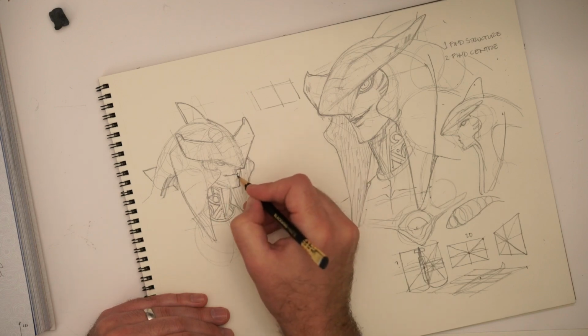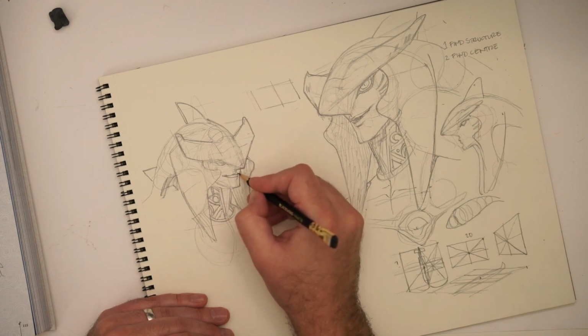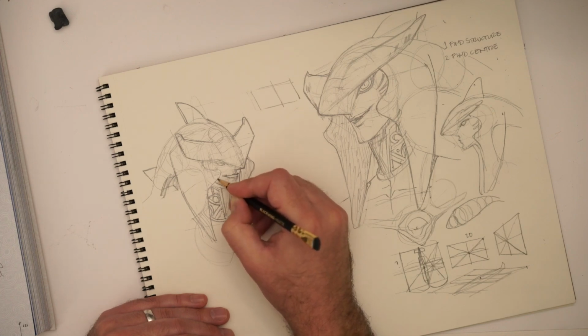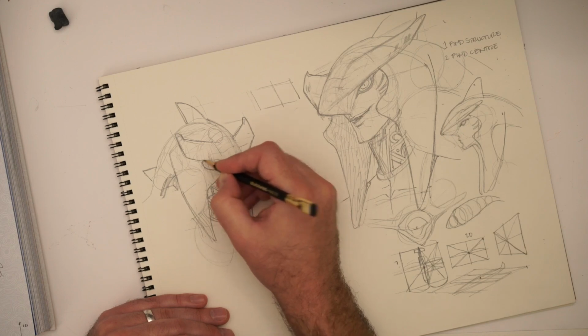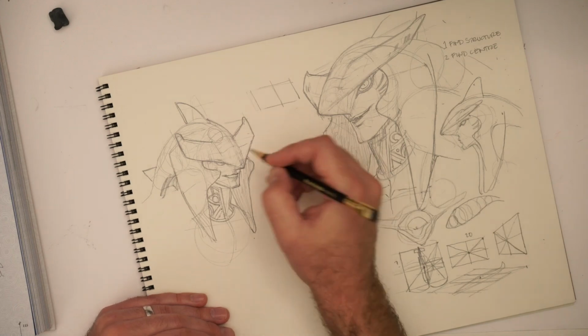Got the smile line, and let's see if we can make this a little bit bigger this time. So again, we're going to have the bottom of the lips, then we're going to go down, then we're going to go this way. So again, adding more shading just to help us understand form. If I was rendering this, my style would be very, very much clean line.